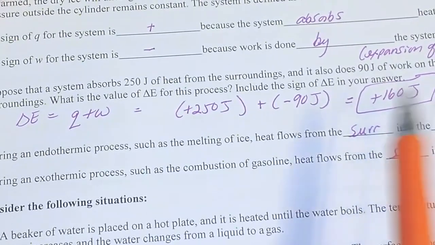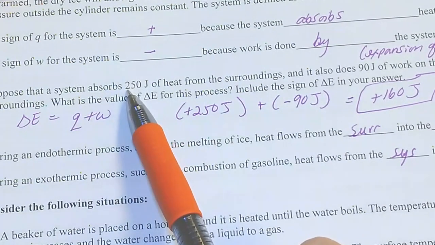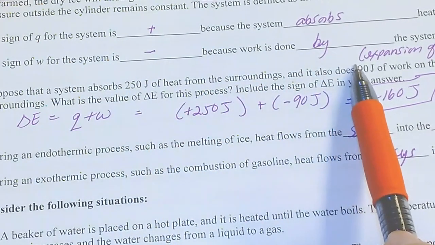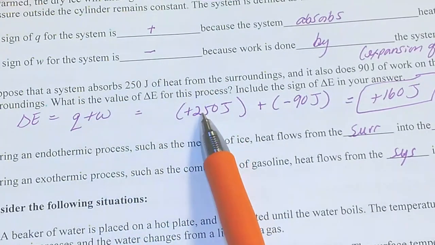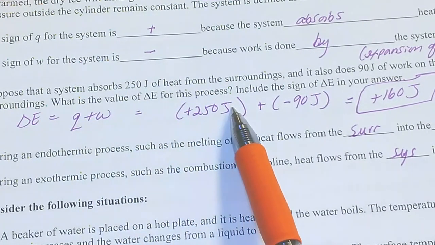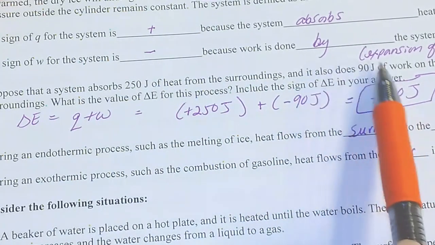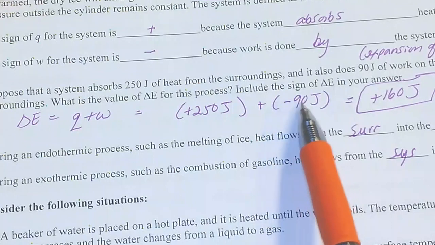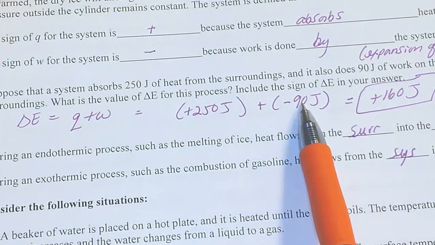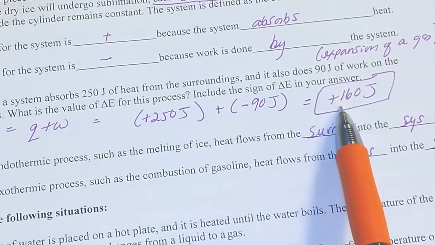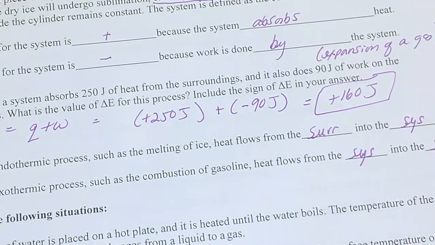So here's a mathematical problem. We want to know the energy if we absorb 250 joules, and it does 90 joules of work. So giving it the correct sign, it absorbs, that would be a positive heat value, and it does work. If it's doing work, it's expanding, so that's a negative sign for work. So a positive sign for heat, a negative sign for work, giving us a total change in energy of positive 160 joules.